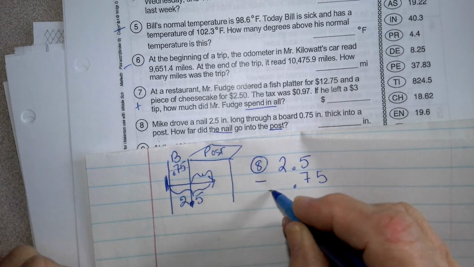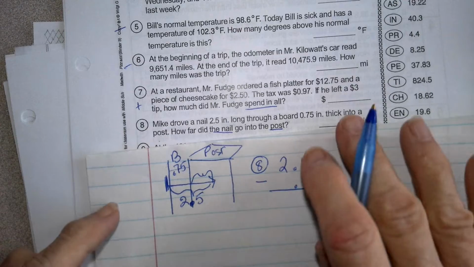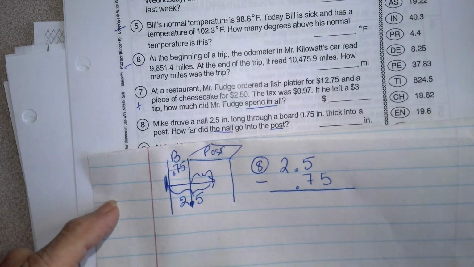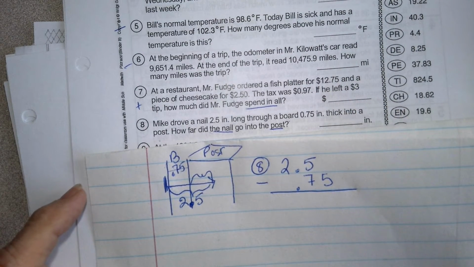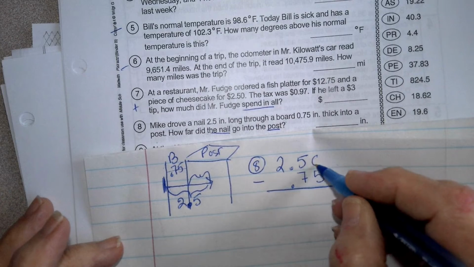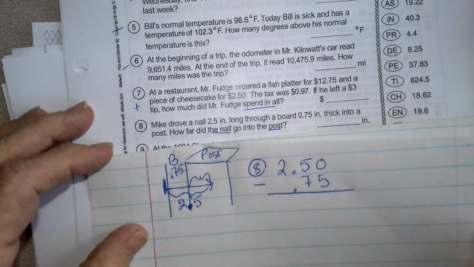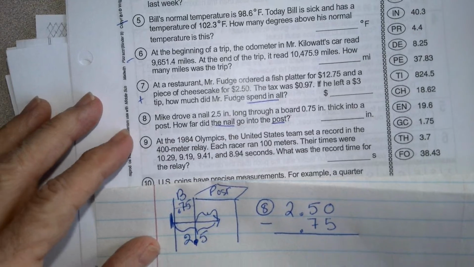So this is set up ready for you to finish it. You should write it down. And then I'm going to let you go ahead and solve it. But I'm going to go on to the next one. I would hold off for that a second.